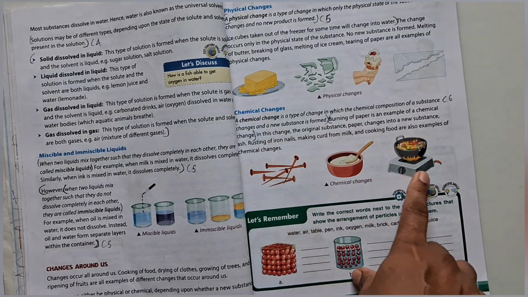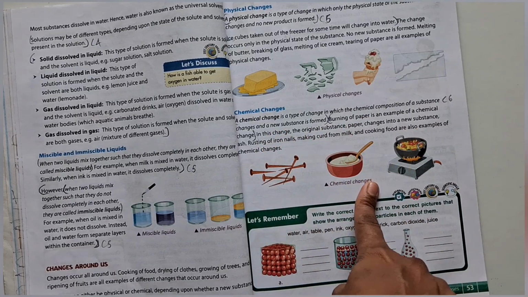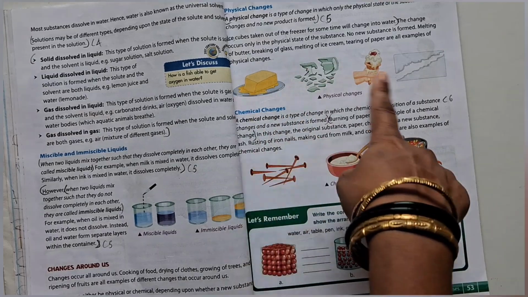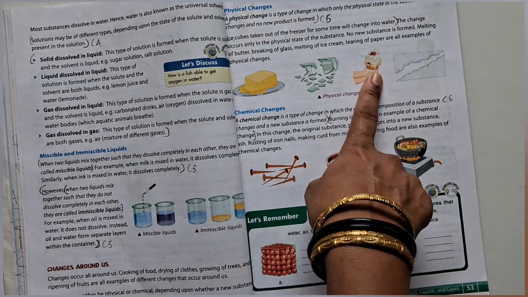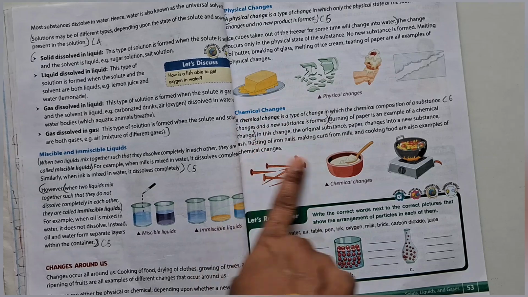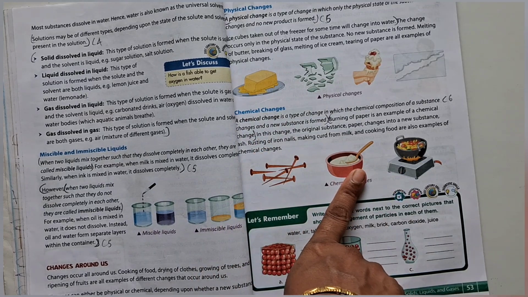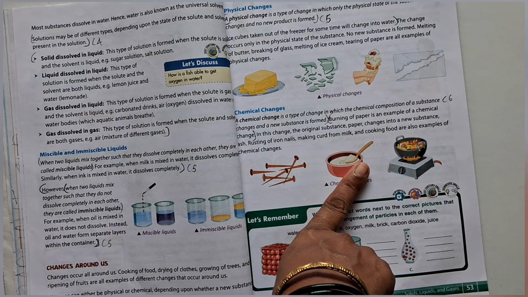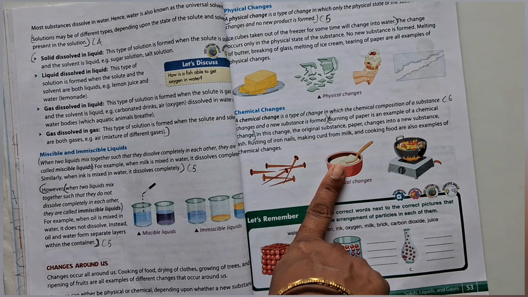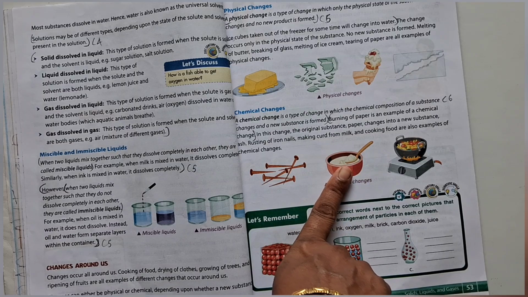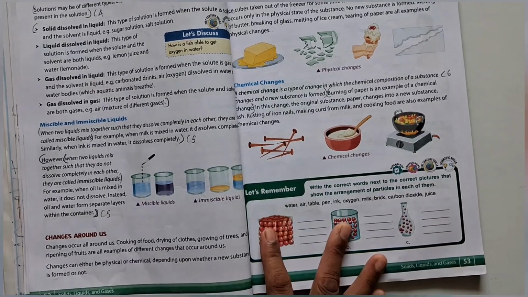You write down examples of chemical changes and physical changes. For example, ice cream melting, butter melting. In chemical changes you write down milk becoming curd, or using milk we make curd, that type.